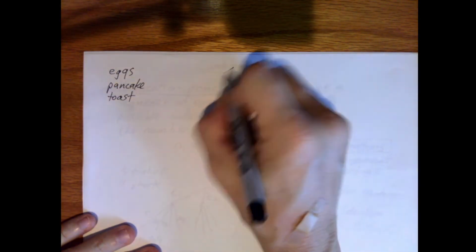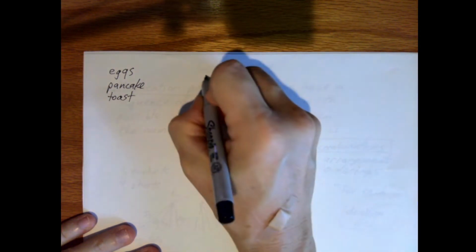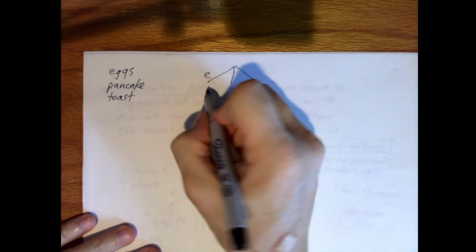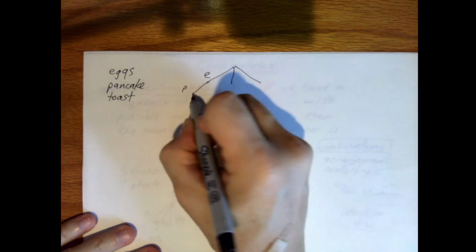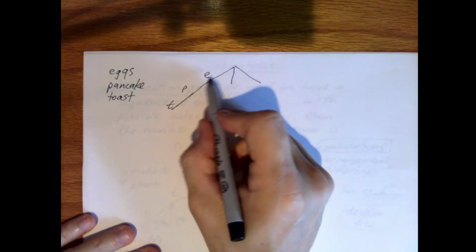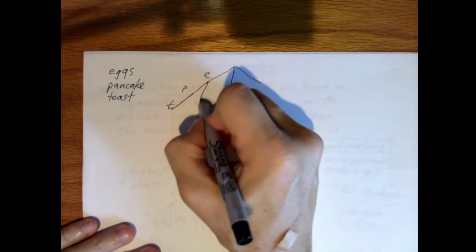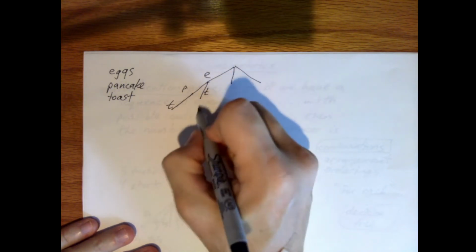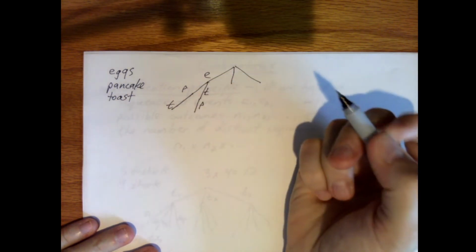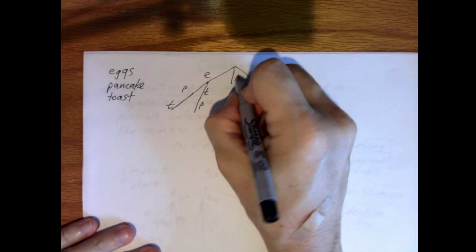Well, you can see here, if I draw the tree, I could have eggs one day, followed by maybe pancakes the next day, followed by toast the third day. But I have eggs, and then maybe instead of pancakes, I choose toast, which leaves pancakes for the next day. But what if for the first day I wanted pancakes?